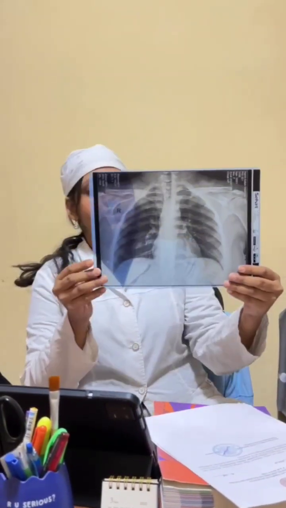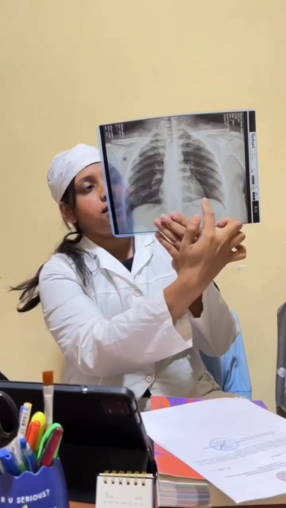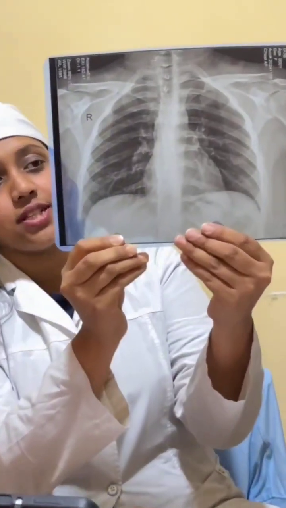I can show you a patient chest x-ray. As you can see, there are white spots in the whole area of chest, in the whole mass of the lungs. We can see white spotting. This is the air captured between the pleural cavity.